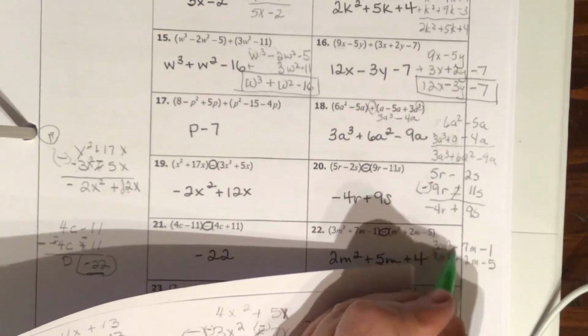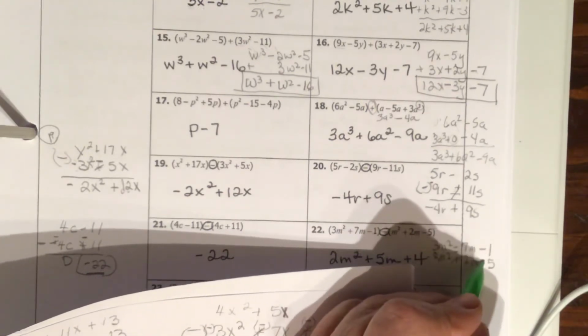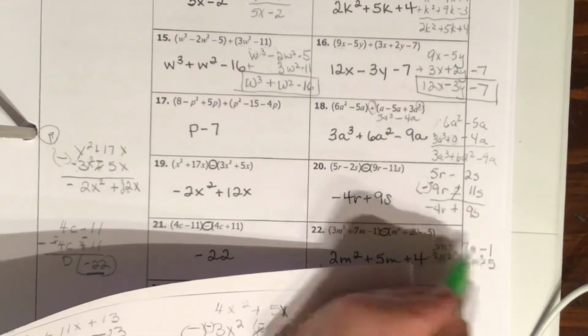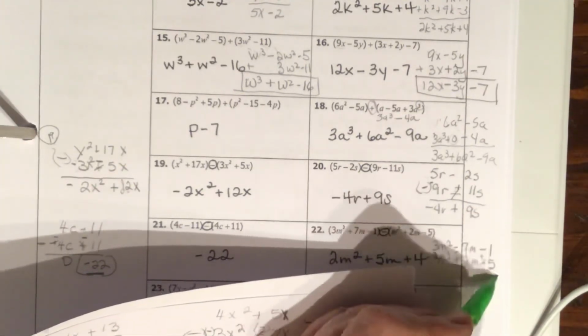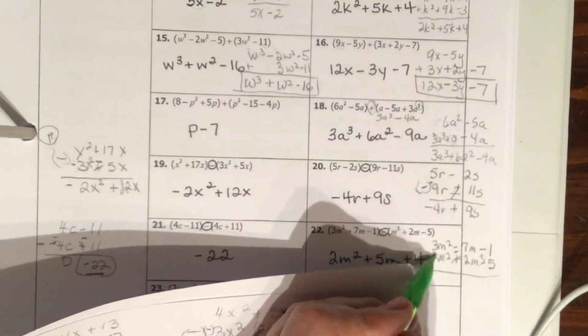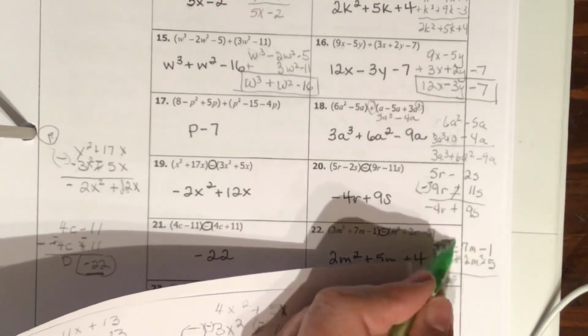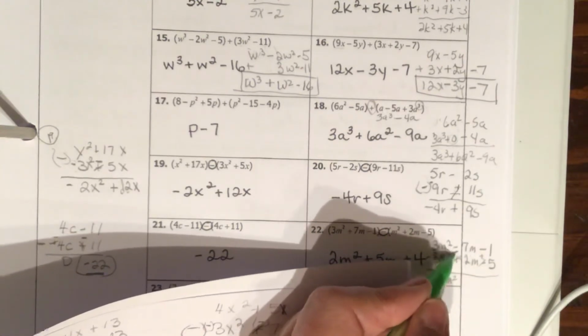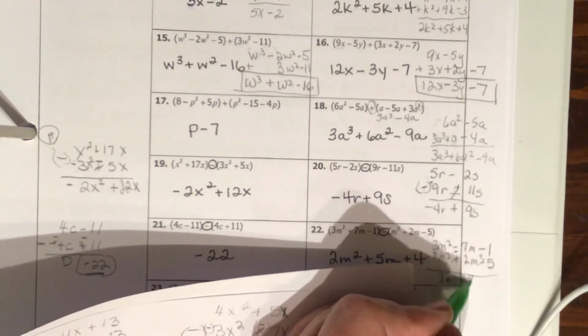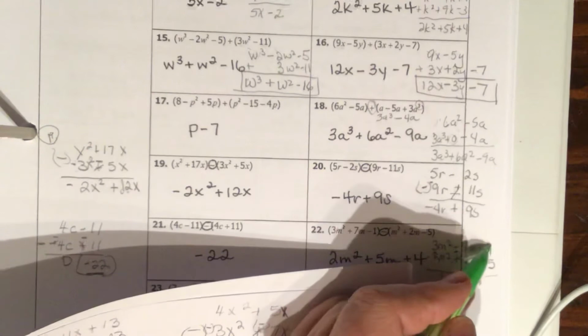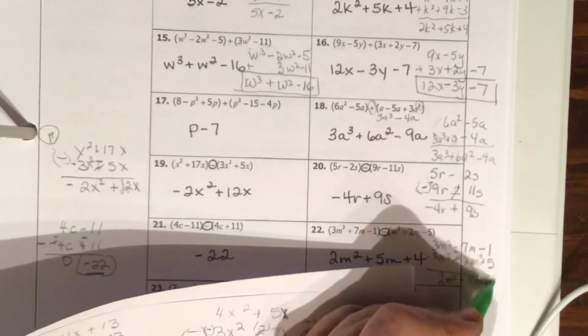This is no longer a plus, it's a minus. This is no longer a minus, it's a plus. So 3m squared minus 1m squared is 2m squared. Negative 7, negative 2 is negative 9m. Negative 5 plus a 5 is positive 4.